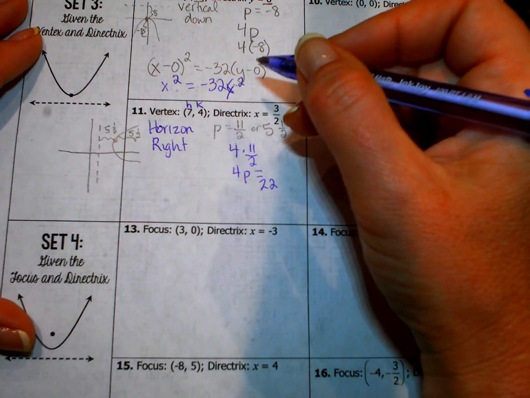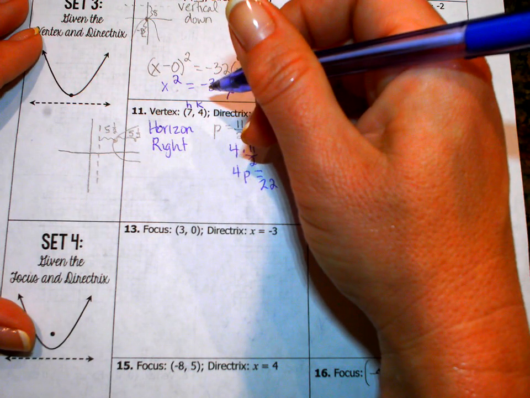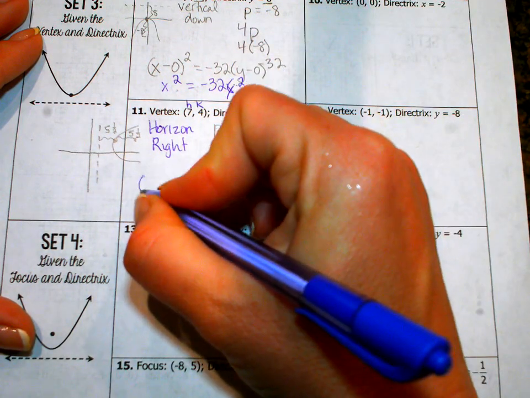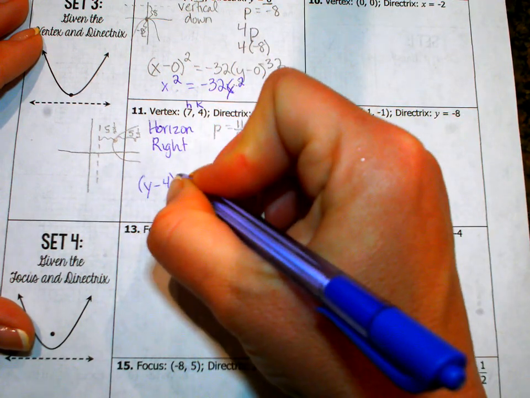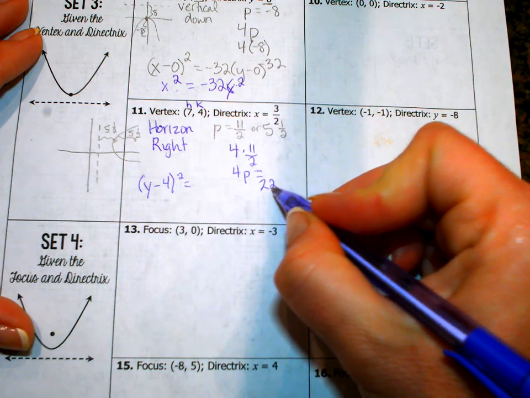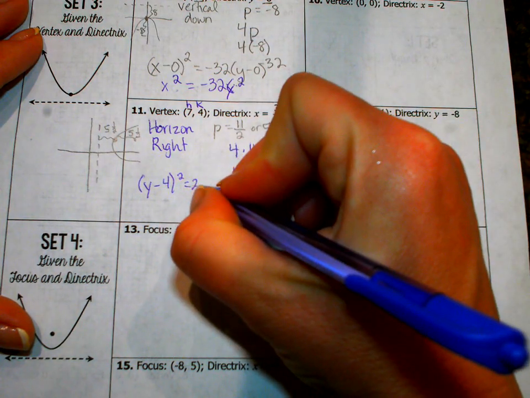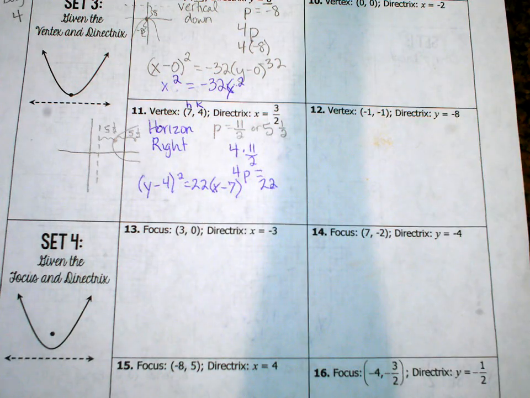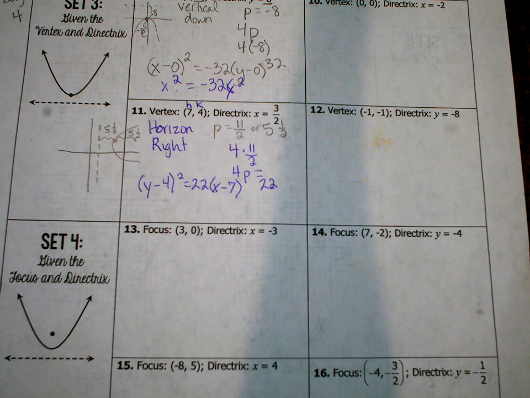Let's even underline that. Y minus 4 squared equals 22, that is 4p is 22, times x minus 7. Okay, so that is great.